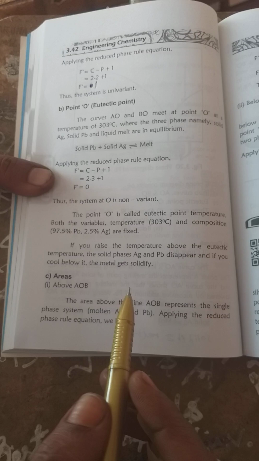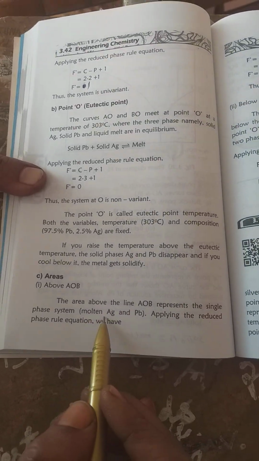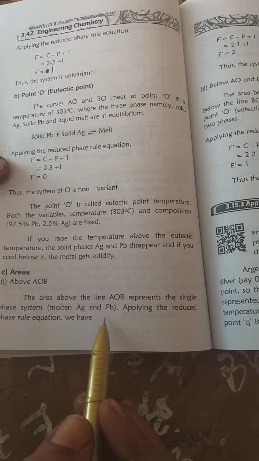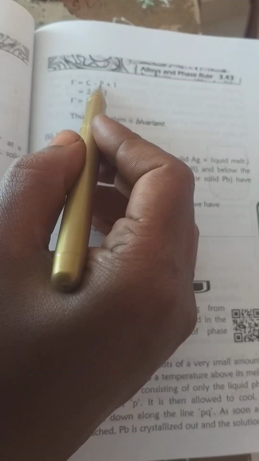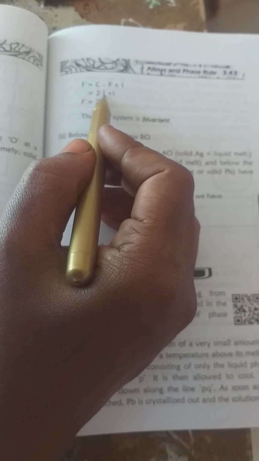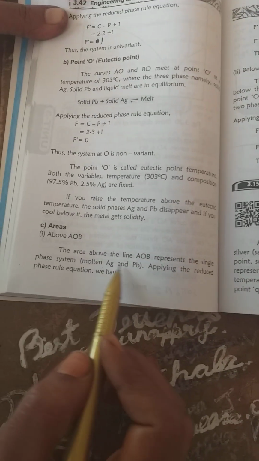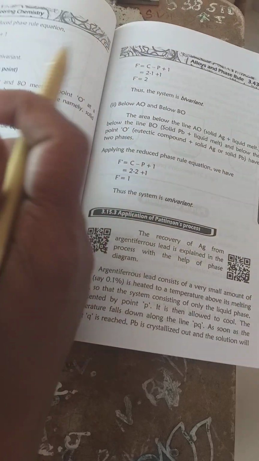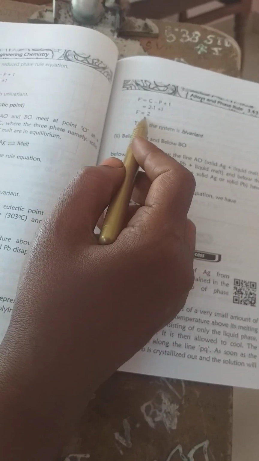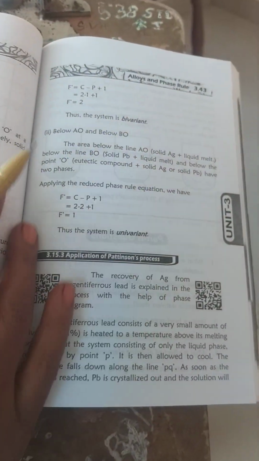To study the system, that is molten silver and lead, the number of degrees of freedom is calculated as F dash is equal to C minus P plus 1, that is, component is 2, phase is 1, because both lead and silver are existing only in the melt form, so it is 1 plus 1, so F dash is equal to 2. Which means the system is bivariant. Both factors can be varied. Temperature, any composition can be fixed to understand the system.